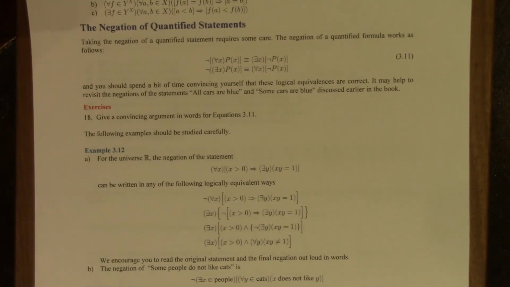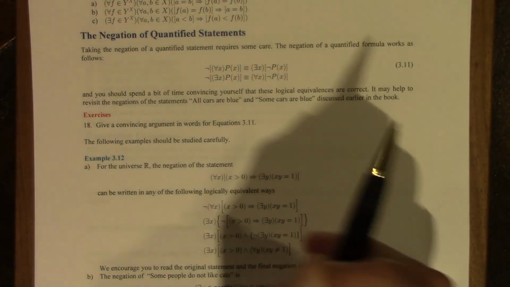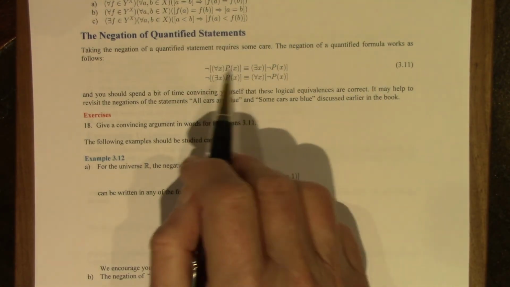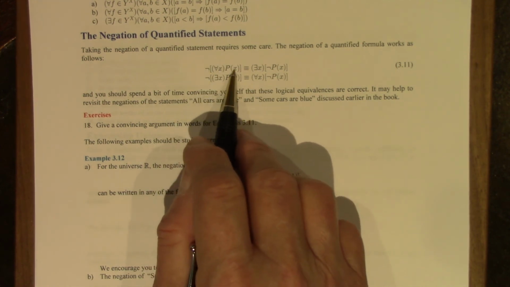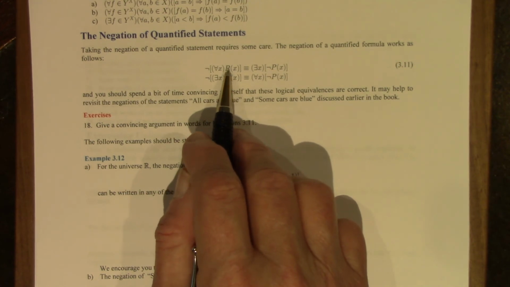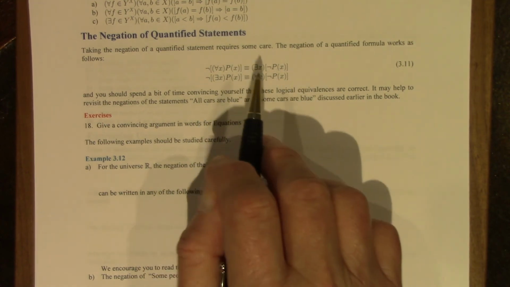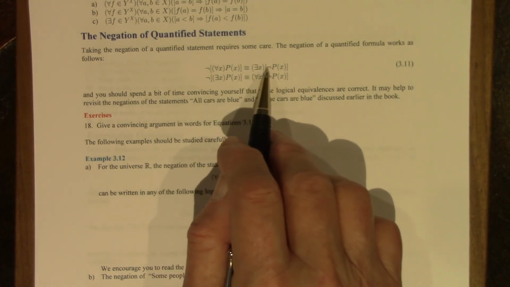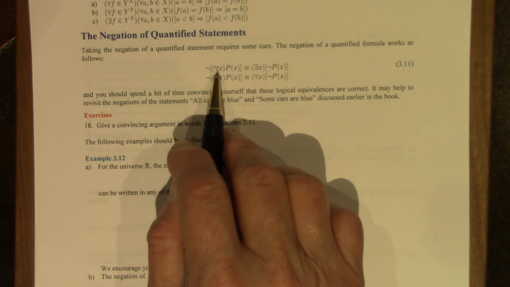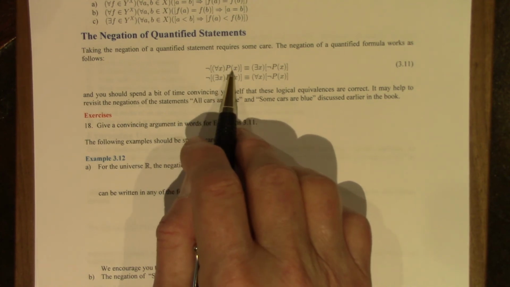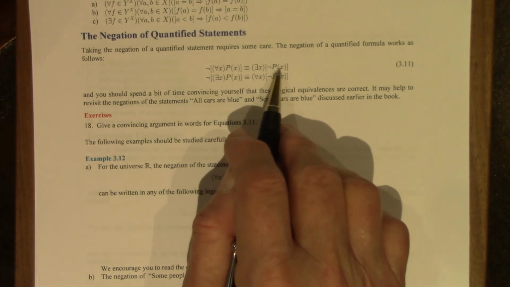The negation of quantified statements can be particularly confusing, so let's spend some time looking at that. Here is the negation of for all x, p of x. That has the same meaning, or is logically equivalent to, there exists an x for which not p of x. So here we have not for all p of x, and that's equivalent to there exists an x for which not p of x.